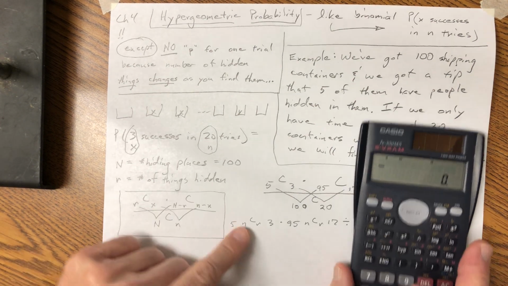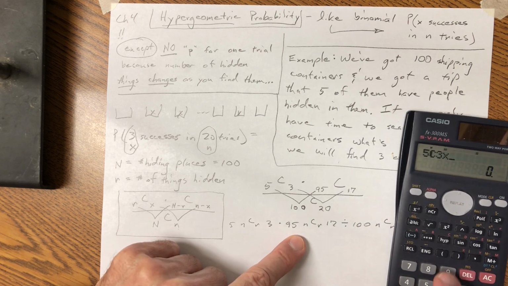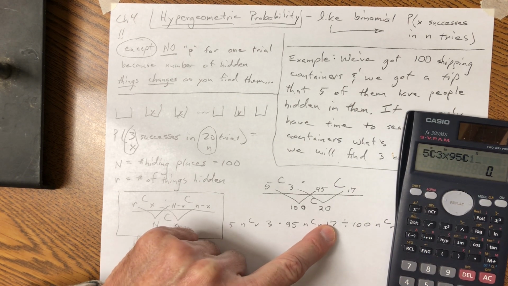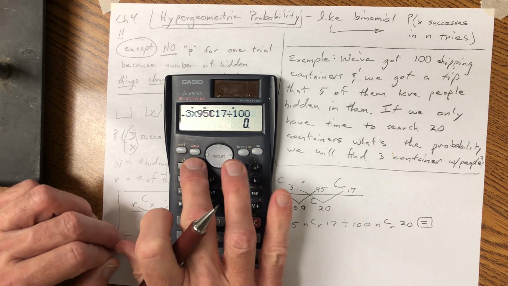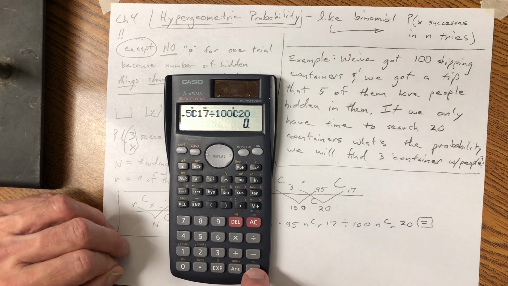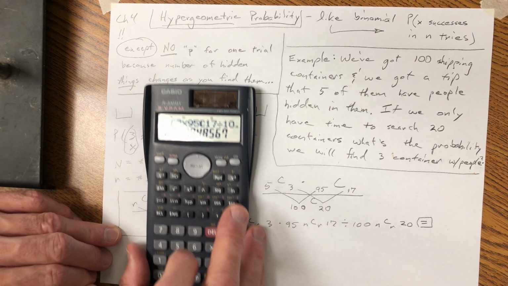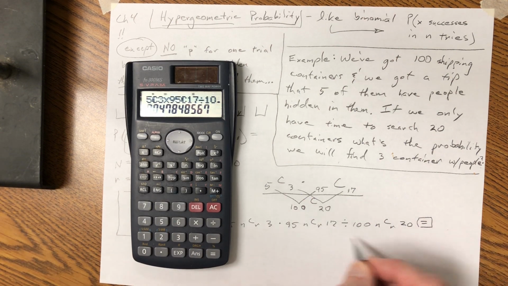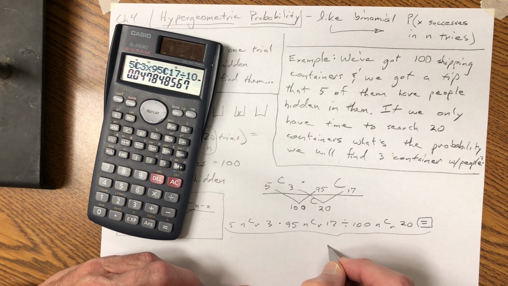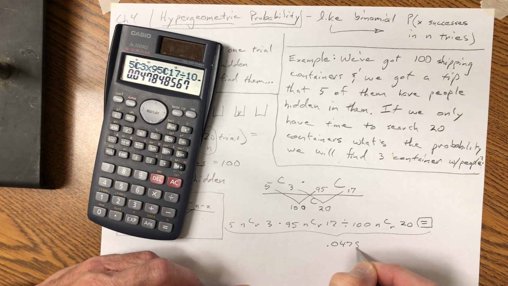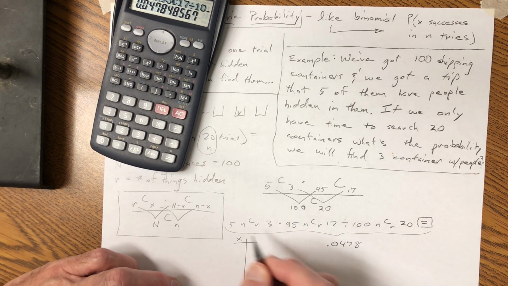So let's see if I can do this. 5 nCr 3 times 95 nCr 17 divided by 100 nCr 20. And I'll put that in memory, and that turns out to be 0.0478. So if I'm making a table of probabilities, that would be the probability.